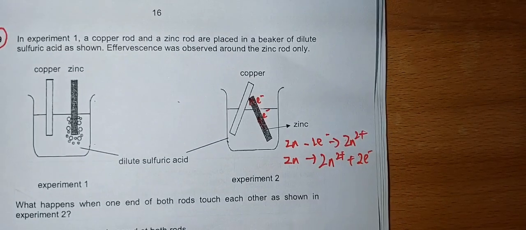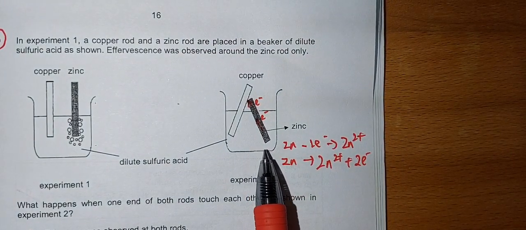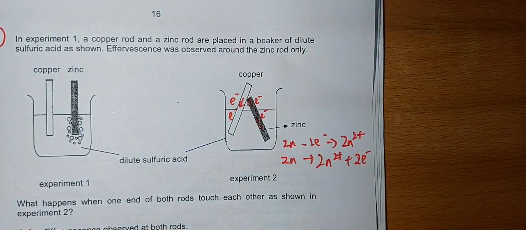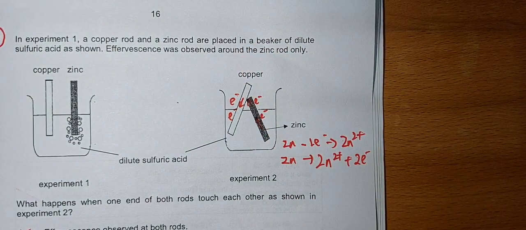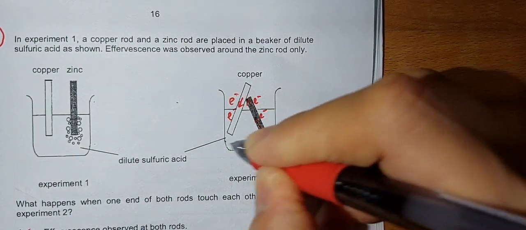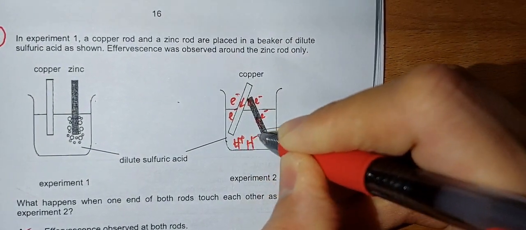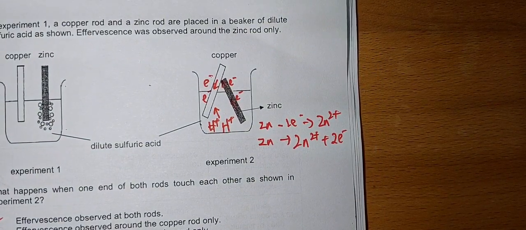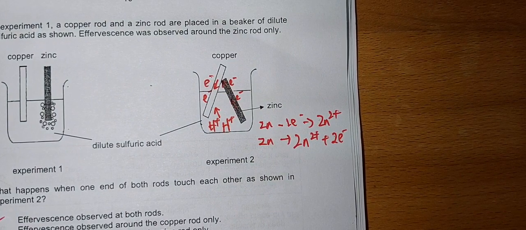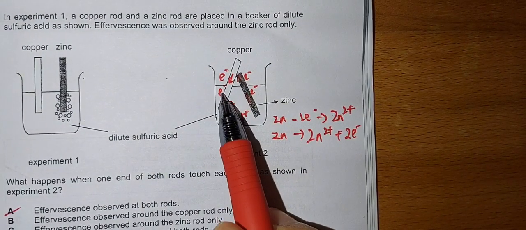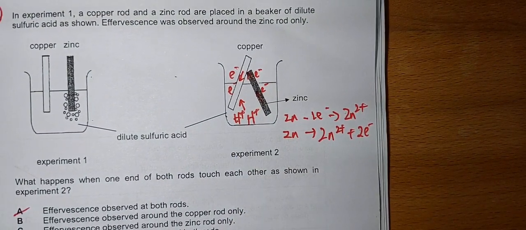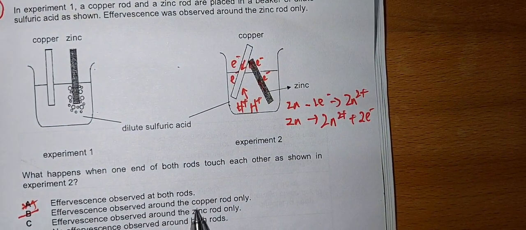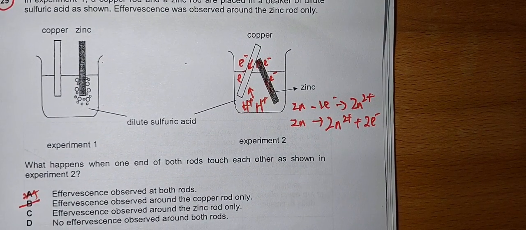So this is what happens on the zinc electrode. Okay, it will slowly dissolve, and then the copper electrode will have a lot of electrons, and when there are a lot of electrons, it will attract the cation, and the cation in this case is the hydrogen ion. So the hydrogen ion will be attracted to the copper electrode and discharge to form hydrogen gas. So there will be gas bubbles around the copper electrode. So the answer should be B. Effervescence observed around the copper rod only.